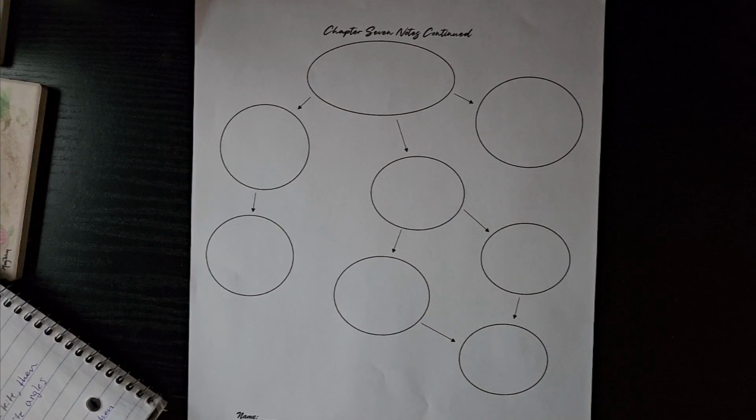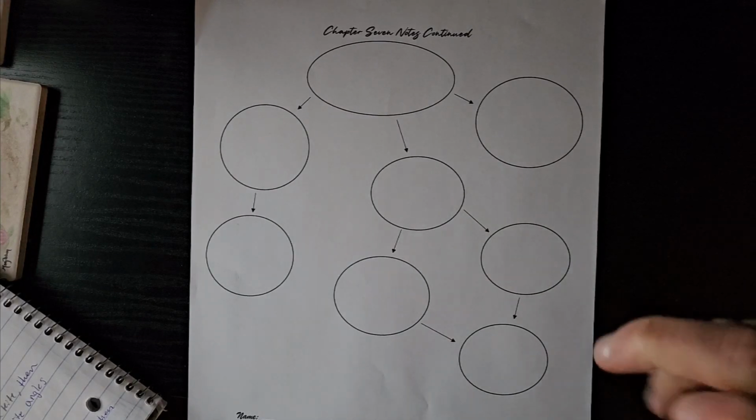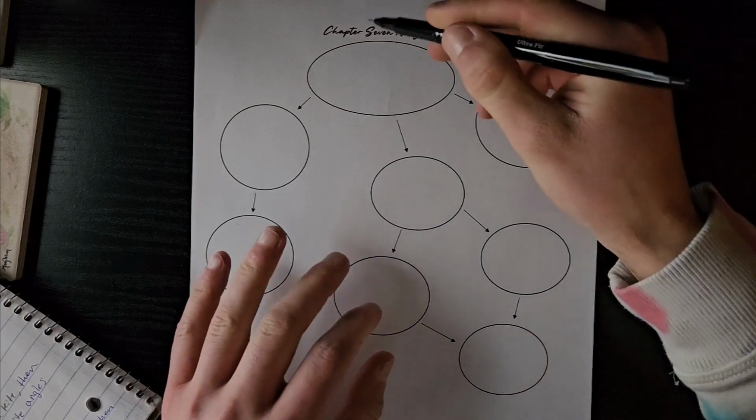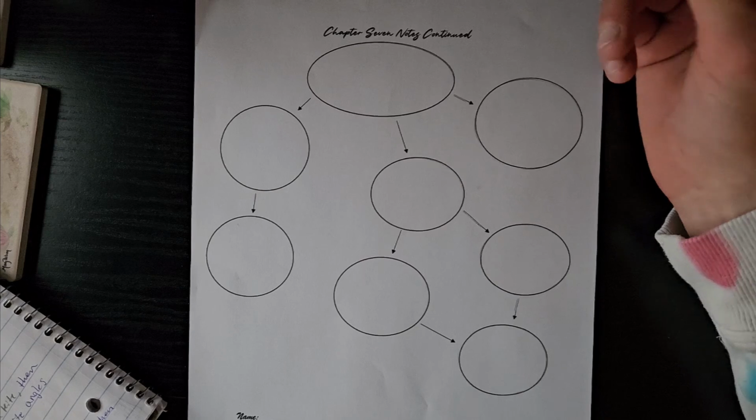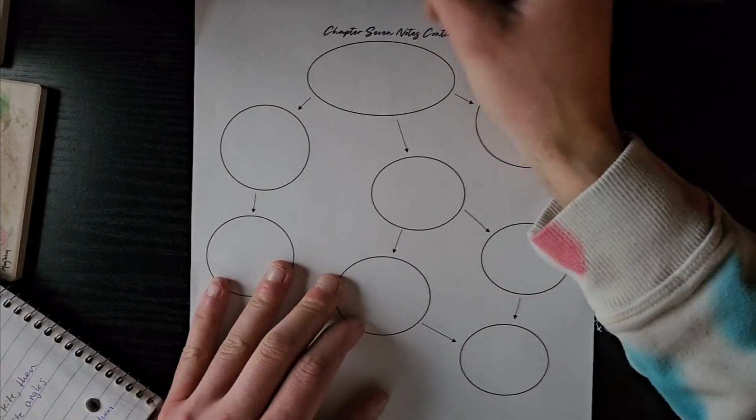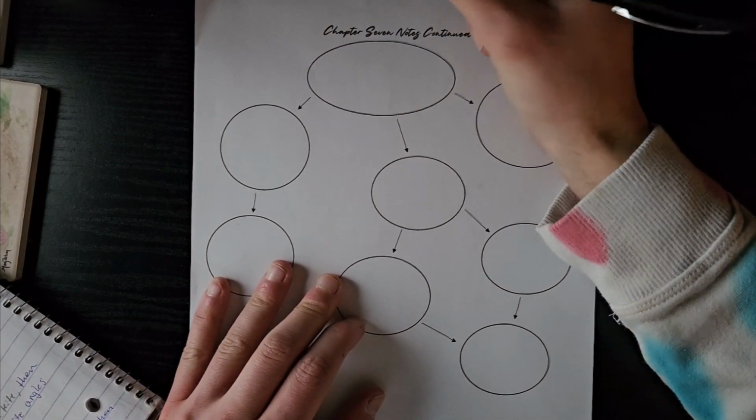Alright, so this is the final chapter. Oh, no, the final section in chapter 7. Not the final chapter. It's not June. So we are going to do the rest of, well, 7.5.